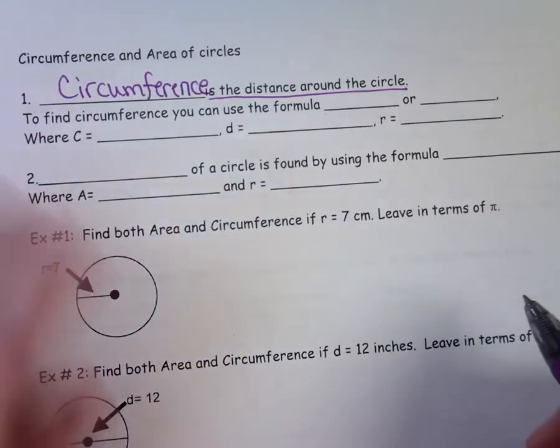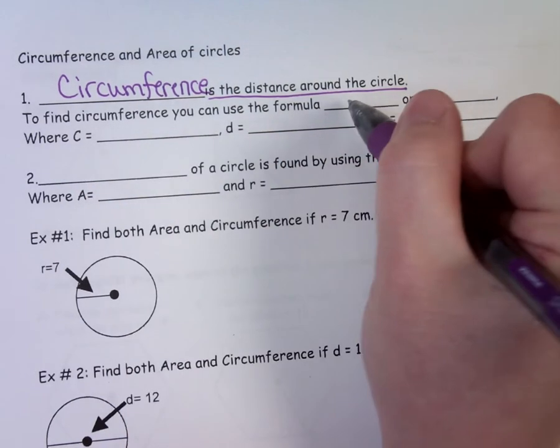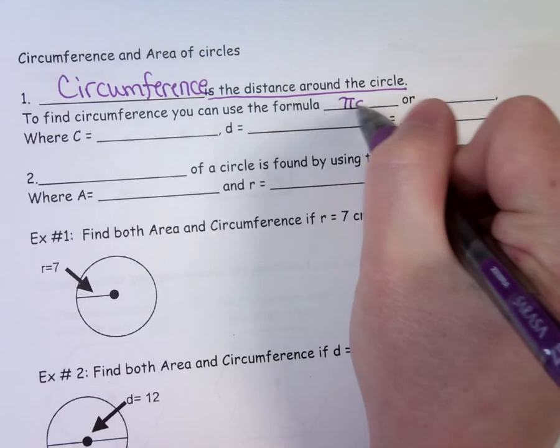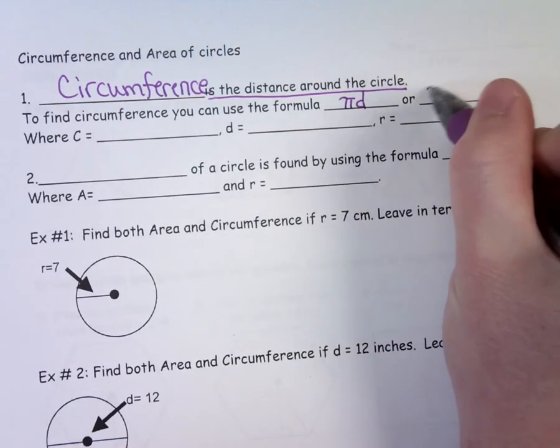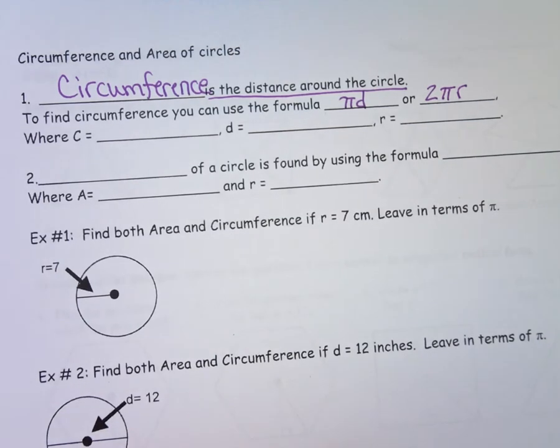So circumference is the distance around the circle. Perimeter is the distance around every other shape out there. And when we talk about a circle, the distance around it is called circumference. Okay, so if I want to find circumference, I can either use the formula pi d, which happens to be my favorite, or 2 pi r. But it doesn't matter which one you use.